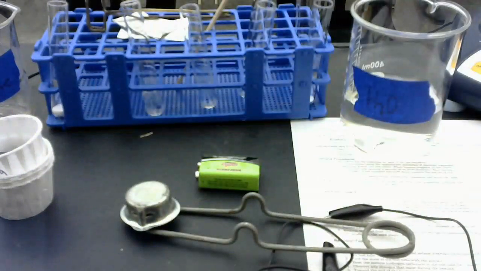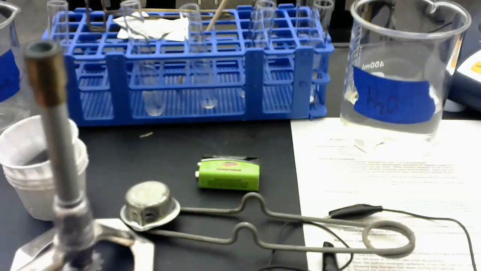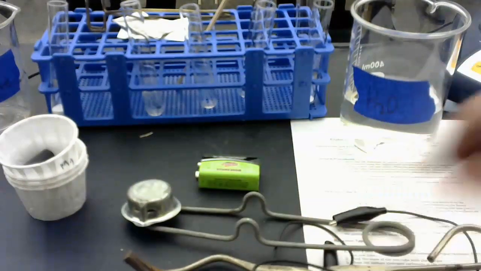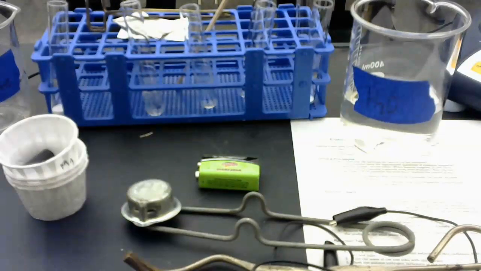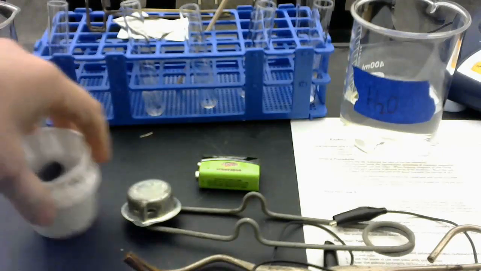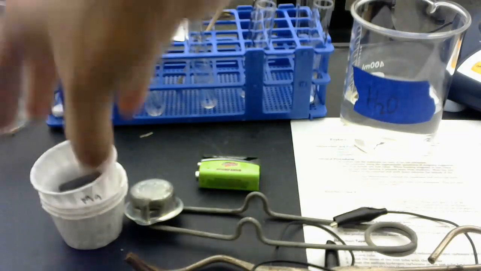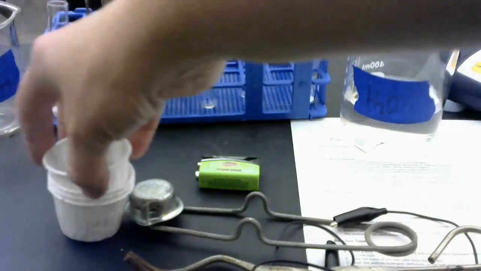This is going to be a striker. That's going to be to start your Bunsen burner. You're going to have a Bunsen burner. I have my Bunsen burner right over here. And then you're going to have some tongs right here. That's going to be to hold different materials that are going to be burning. And then you're going to have a stack of little cups. And each little cup is labeled, and it's labeled in order.